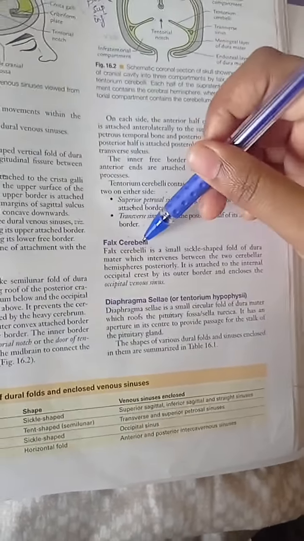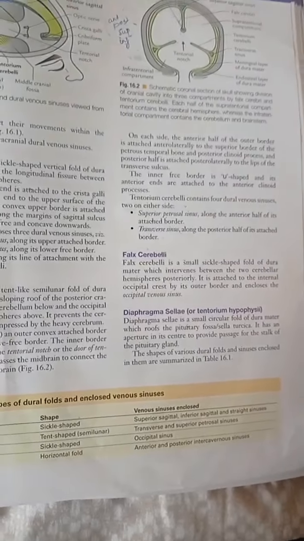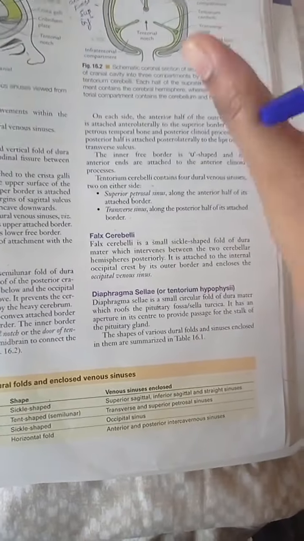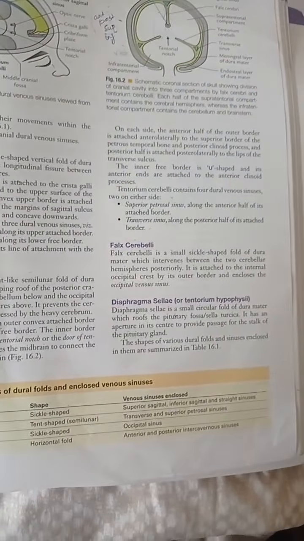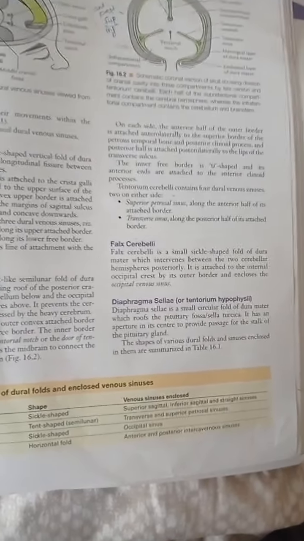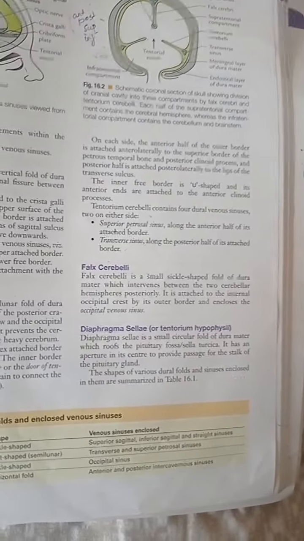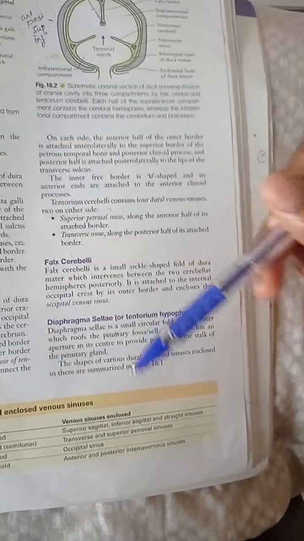Next is the falx cerebelli. It is also sickle shaped, and it is seen between the two cerebellar hemispheres. Just like the falx cerebri is between the two cerebral hemispheres, the falx cerebelli is between the two cerebellar hemispheres. It is attached to the internal occipital protuberance, and the sinus enclosed is the occipital sinus.